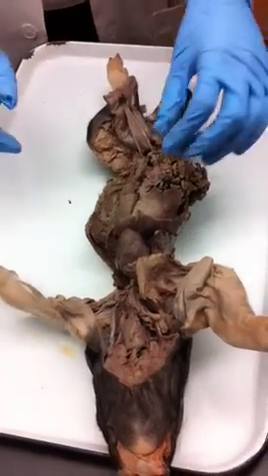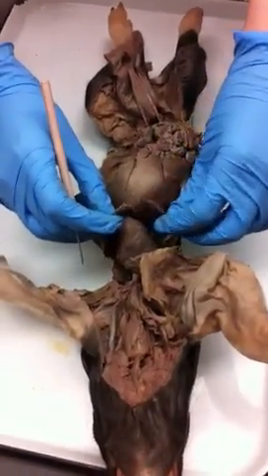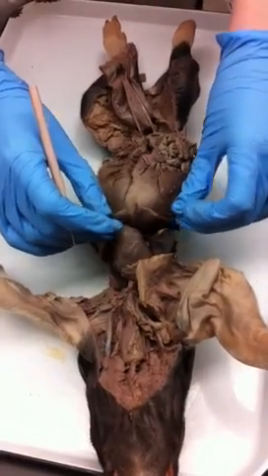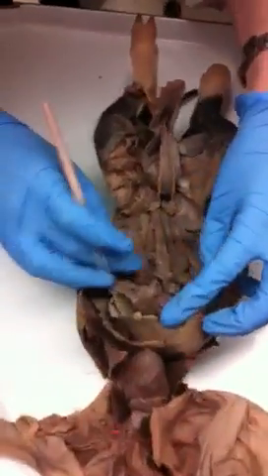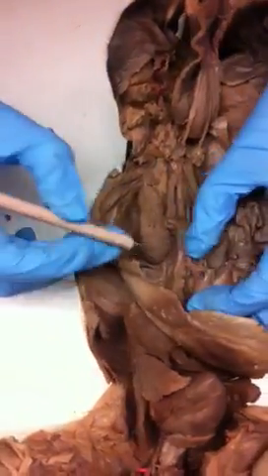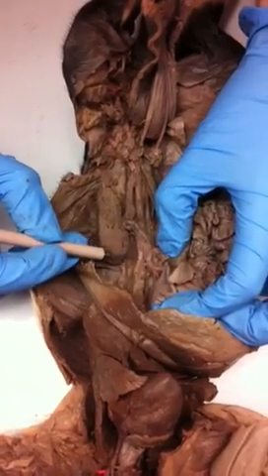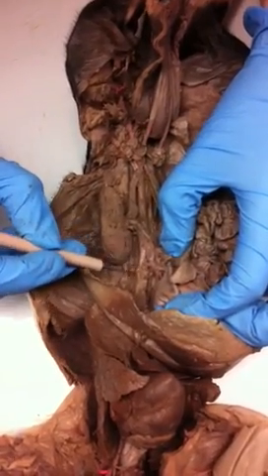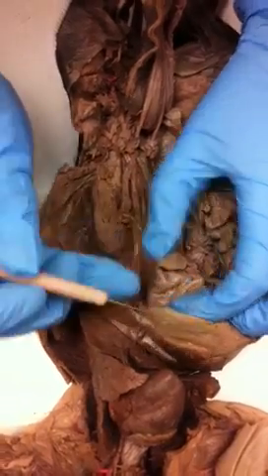Caudal half. So the caudal half means caudal to the diaphragm. This is the diaphragm. So we're going to start with the celiac artery, which is going to be right here. And the celiac artery branches off of the aorta here. So that's the aorta, that's the celiac. And it has 3 branches.